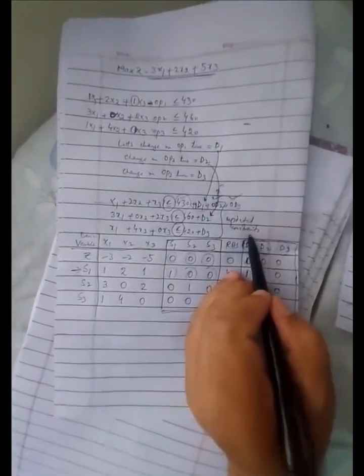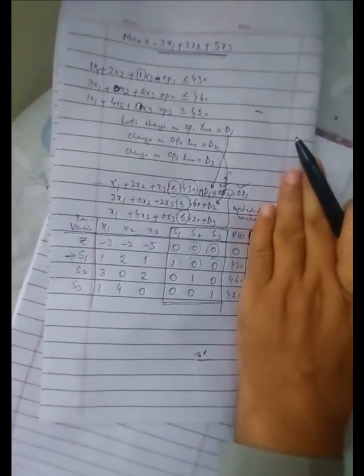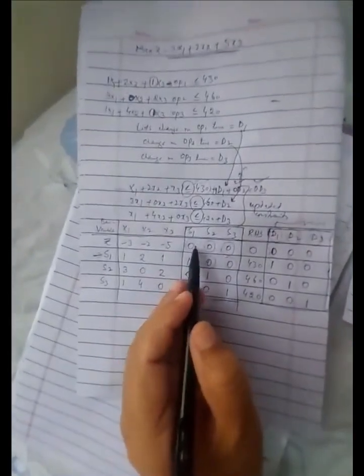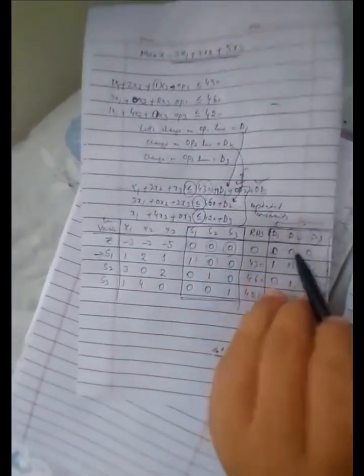So that is why you do not need to solve it for d1, d2 and d3. You just solve it up to this portion, and then we can replicate the values of s1, s2 and s3 into d1, d2 and d3. You understand it? Yes. Hello? Yes, I do understand.